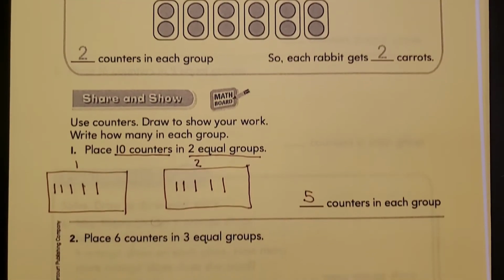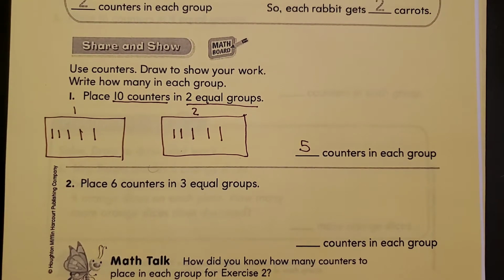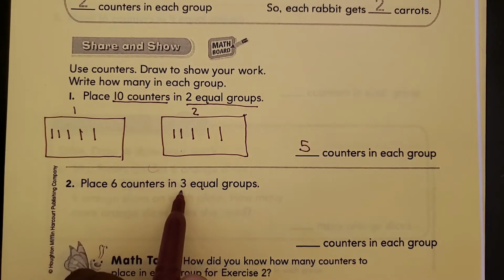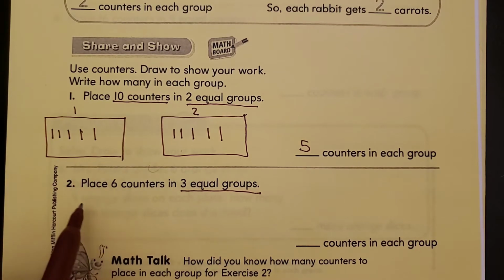Let's try number 2. Place 6 counters in 3 equal groups. So we know we need 3 equal groups. So let's draw our groups first.